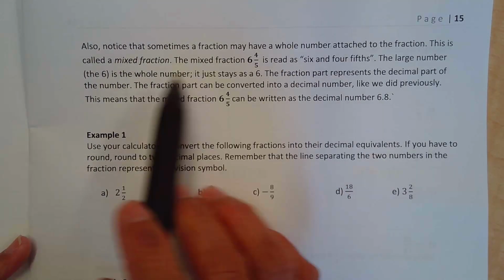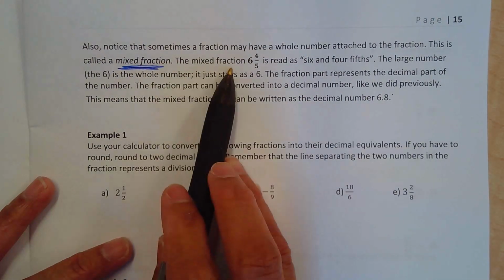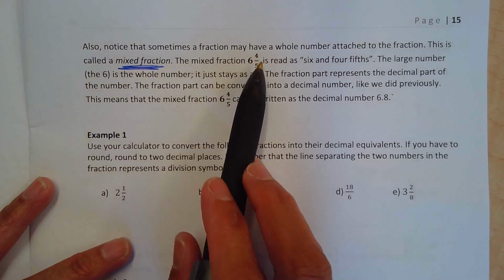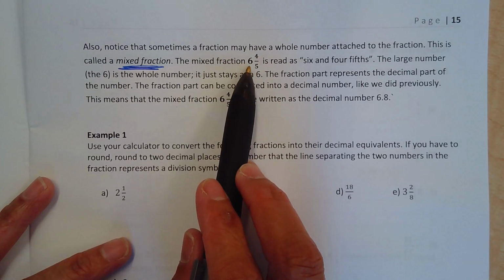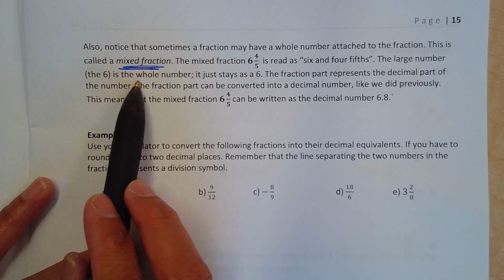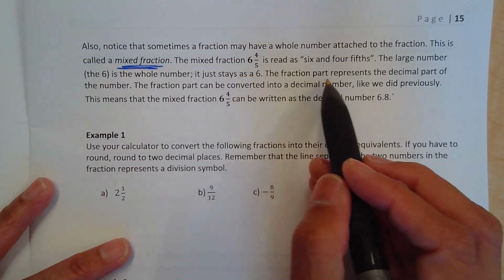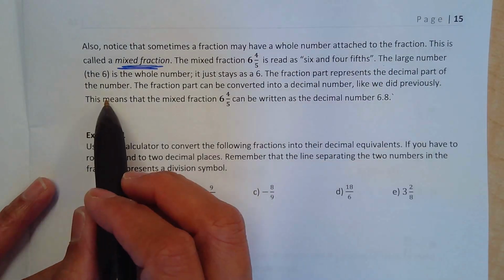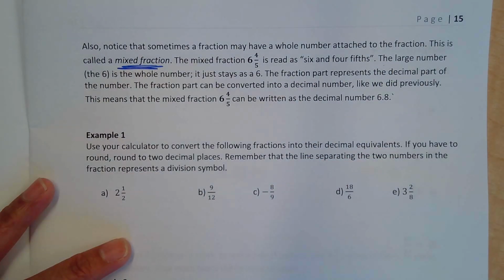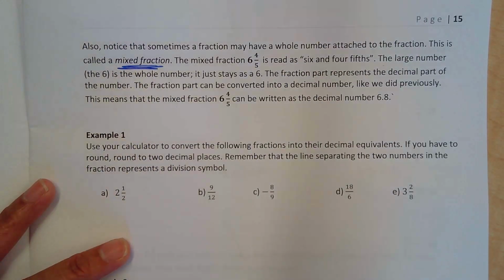So this one here is a mixed fraction, 6 and 4/5. The large number, 6, is the whole number, and it stays at 6. The fraction part represents the decimal part of the number, which means 6 and 4/5 can be written as 6.8.